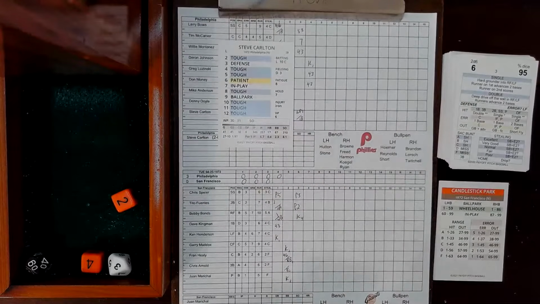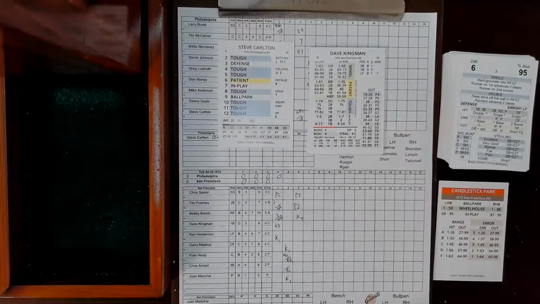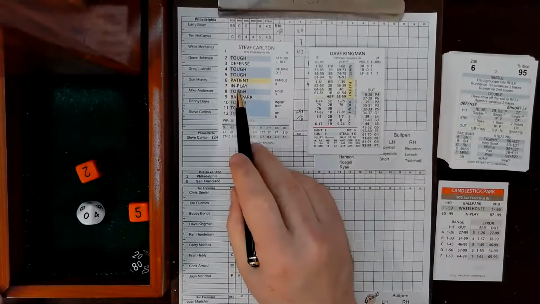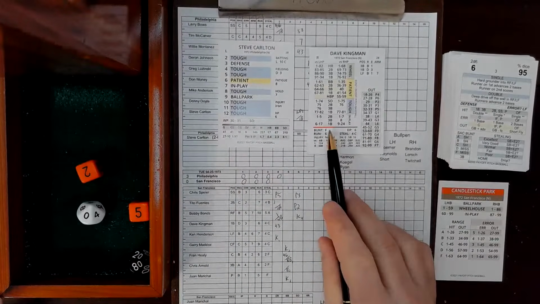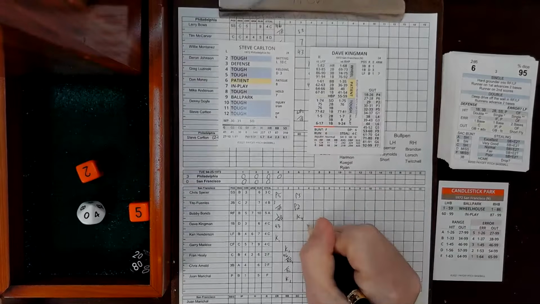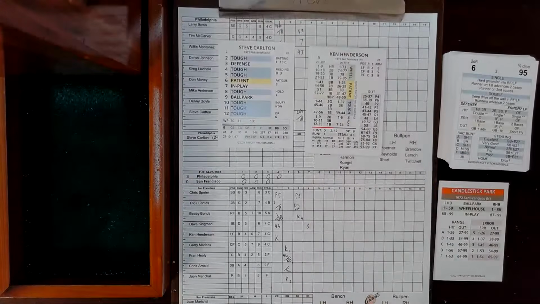And it'll be Kingman, Henderson, and Maddox for the Giants. That's a 7, which is in play. 80, though, is out of range. The in play only goes to 17. 80's a fly to center. Kingman is out of there. 1 away for Ken Henderson.